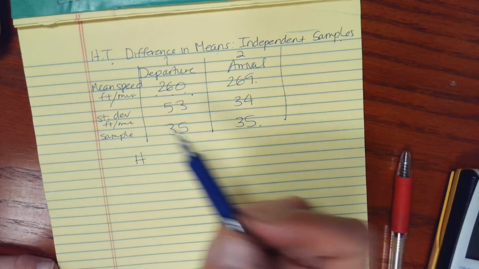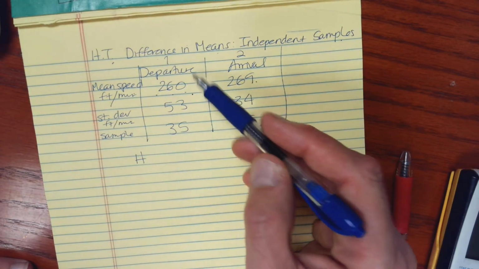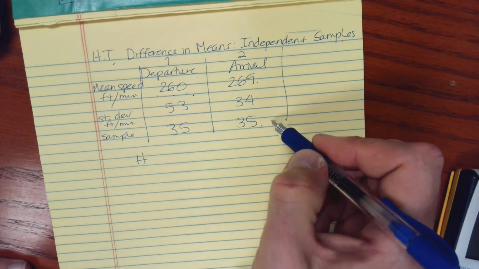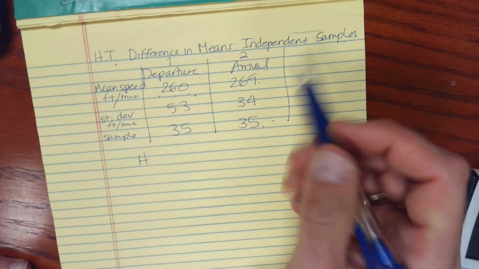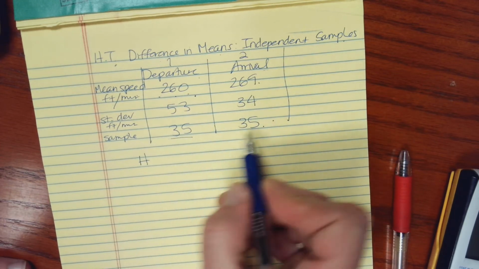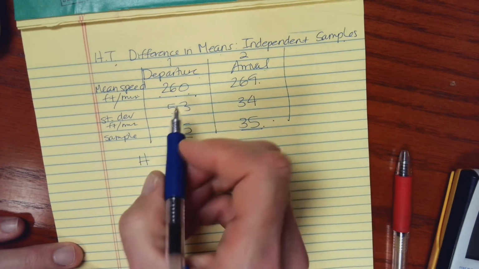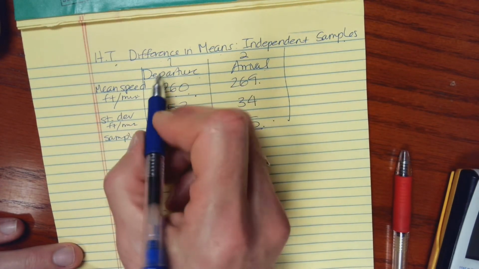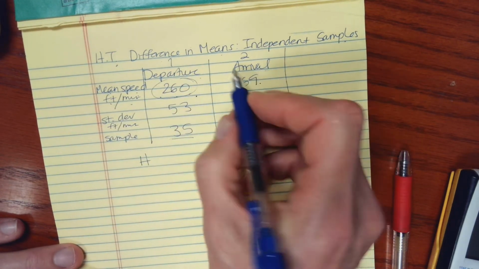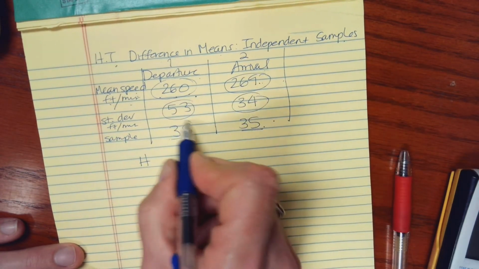So a study was conducted to see whether people walk faster when they are departing, so when they're getting on a plane, or when they are upon arrival, when they're getting off a plane. So a researcher went to a couple different airports and measured the walking speed for various people. In each case, there were 35 people observed, and for people who were departing, their mean speed, in feet per minute, was 260. For people arriving, it was 269 feet per minute. Here are the standard deviations and the sample sizes.